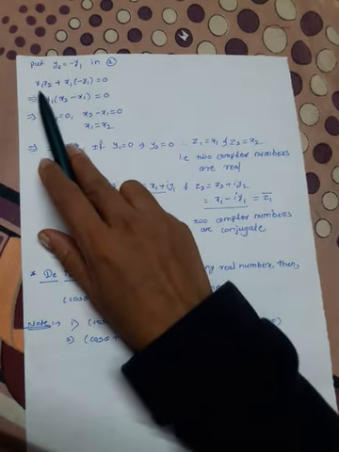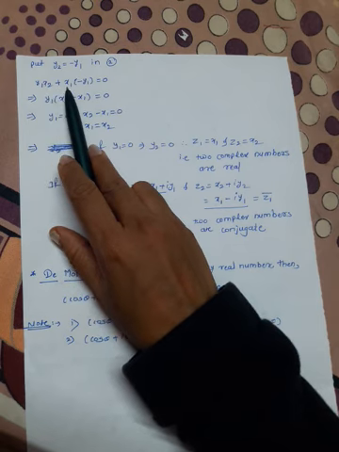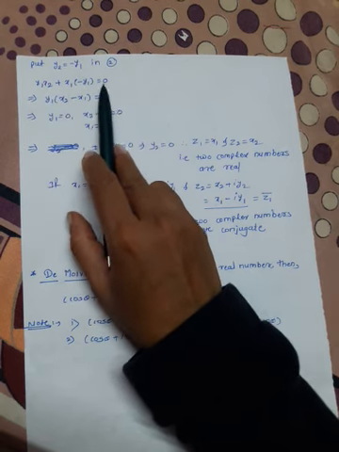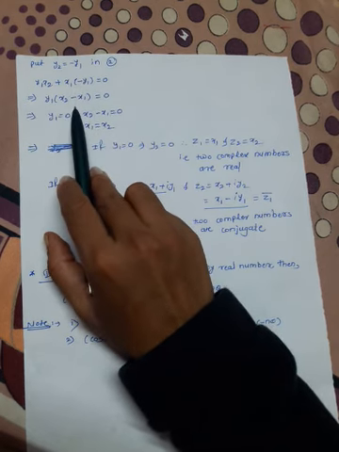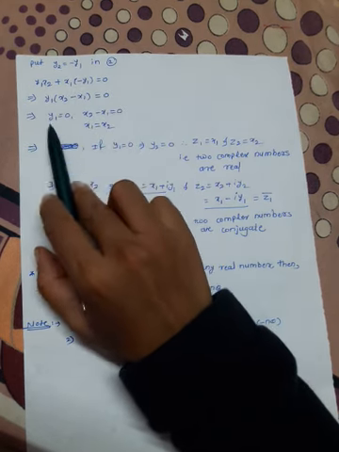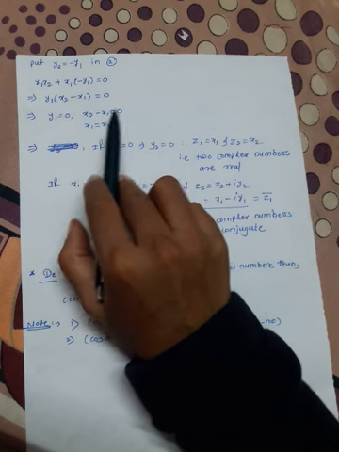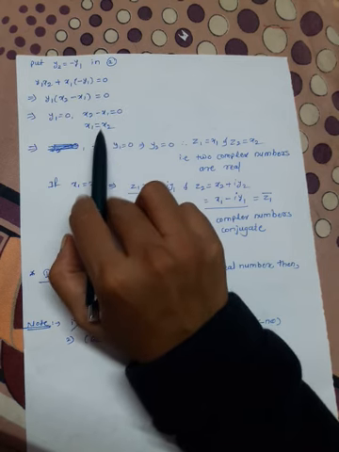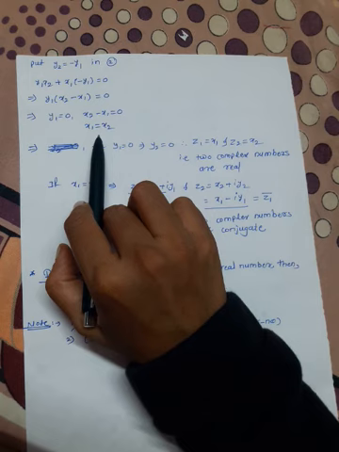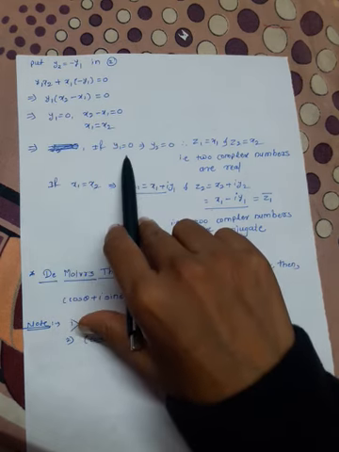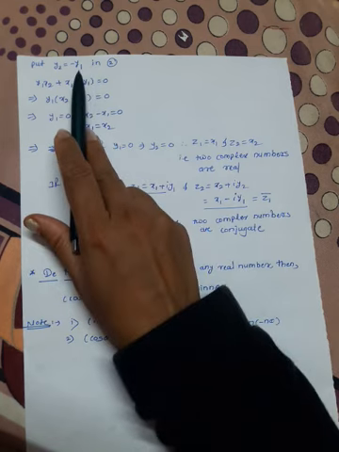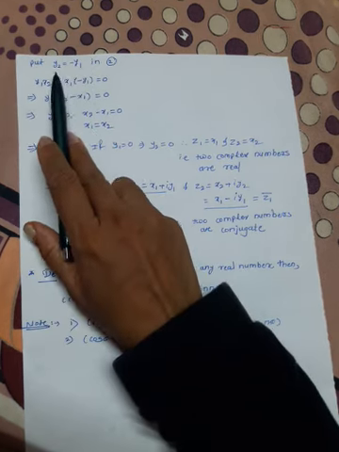We get y1 into x2 plus x1 into y2, which becomes minus y1, is equal to 0. Take y1 common, we get y1 times x2 minus x1 is equal to 0, means y1 is equal to 0, or x2 minus x1 is equal to 0, means x1 is equal to x2. Now take y1 is equal to 0, which means obviously y2 becomes 0.